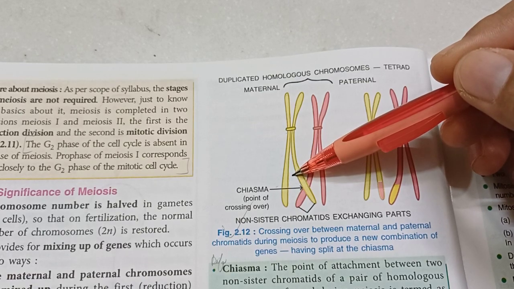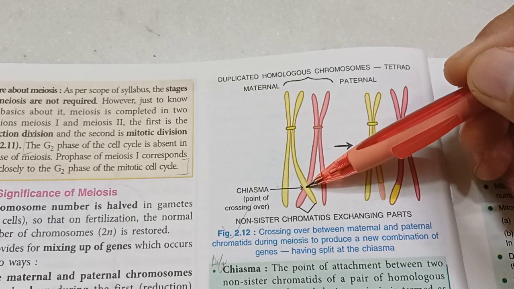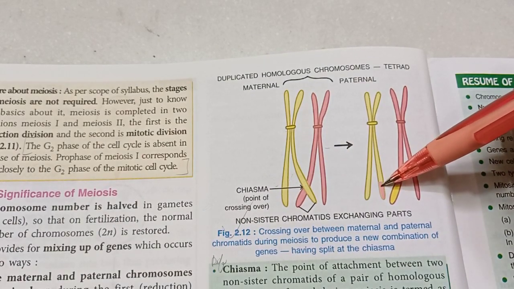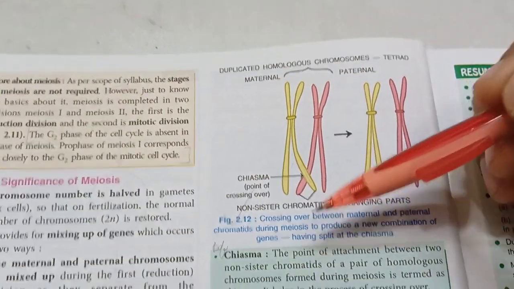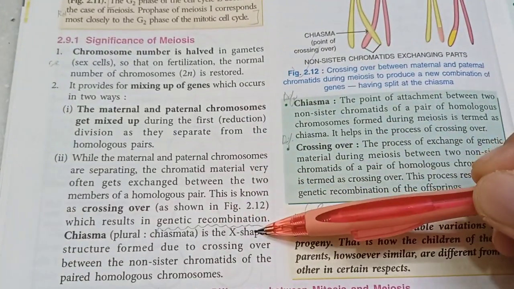But that's not the case. While they are close to each other during cell division, meiosis, the part of the chromatid may exchange with each other. This phenomenon is called crossing over, and this X-like link is called chiasma. Mark the definitions. So genetic recombination is happening.